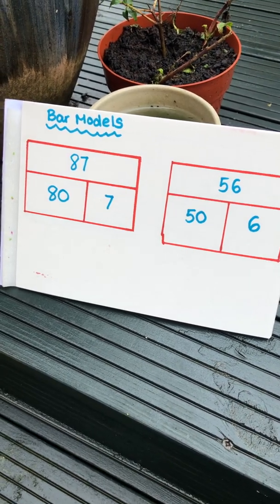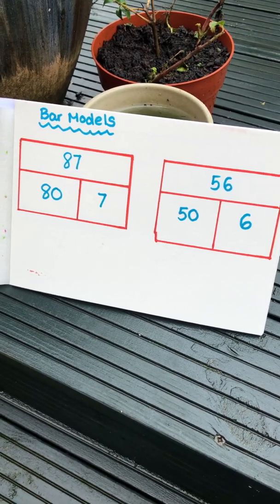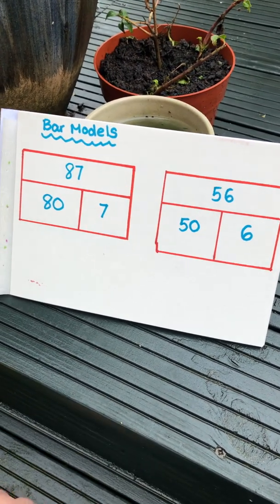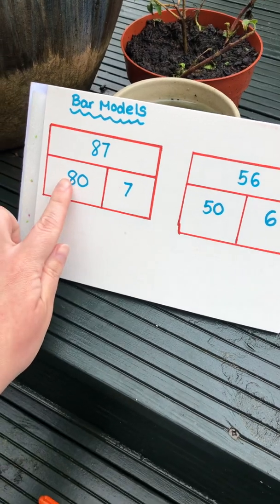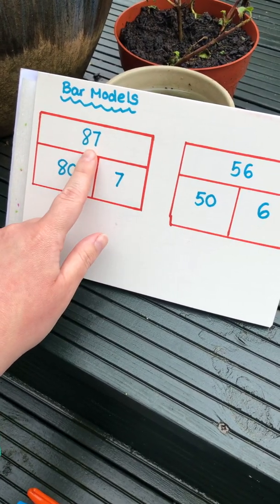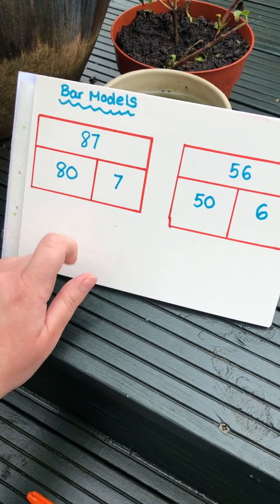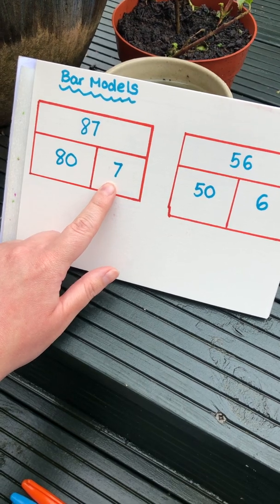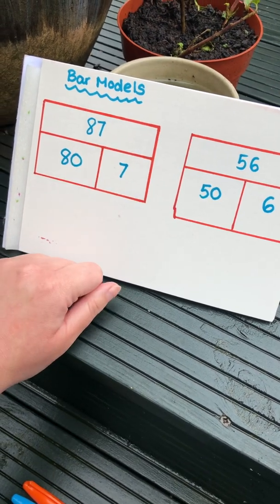So let's just remind ourselves what a bar model is. It's a bit like a part-part whole model in that you have two parts that you can add together to make a whole. So on this one, 80 add 7 equals 87.